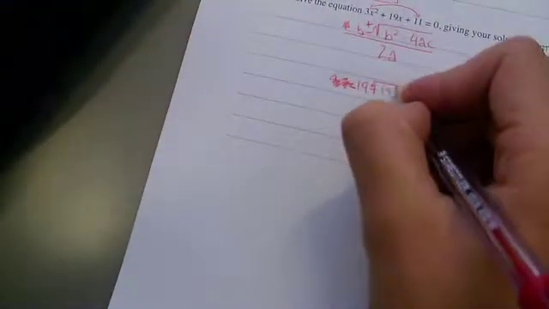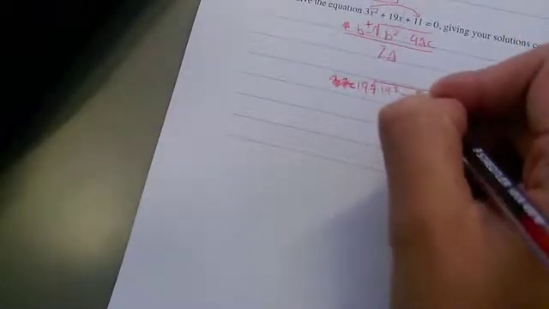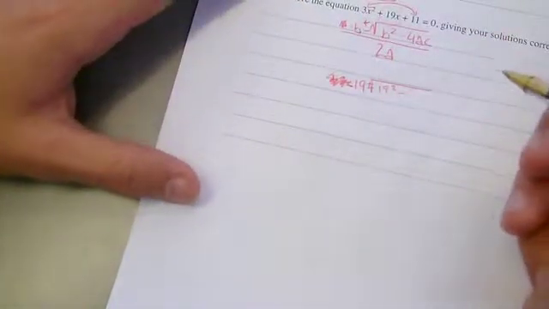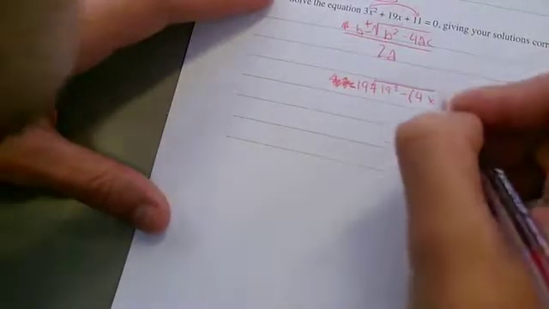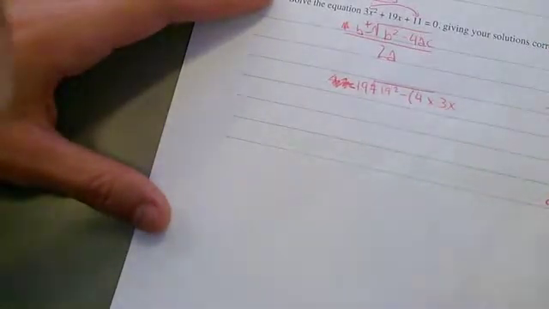So 19 squared minus, and then I usually put this part in a bracket. Do you put the minus in the bracket as well? No. So 4 times a, which is 3, times c, which is 11.